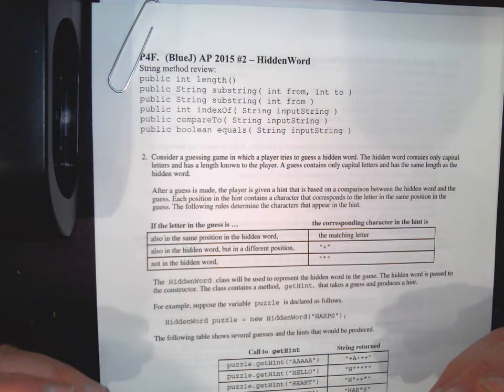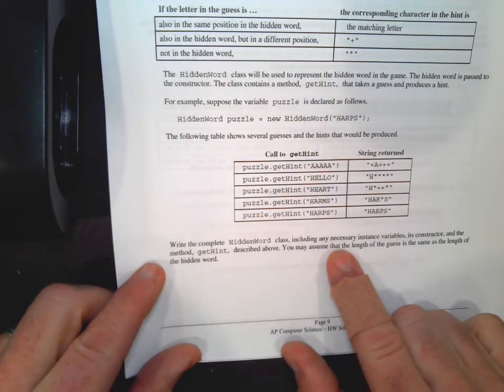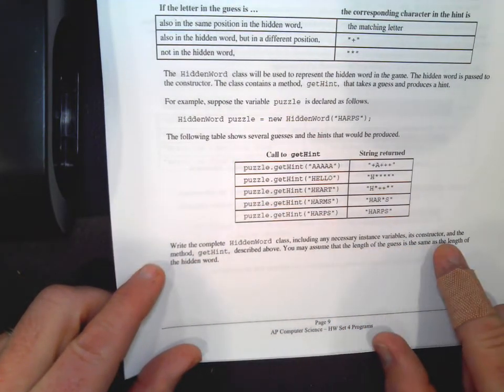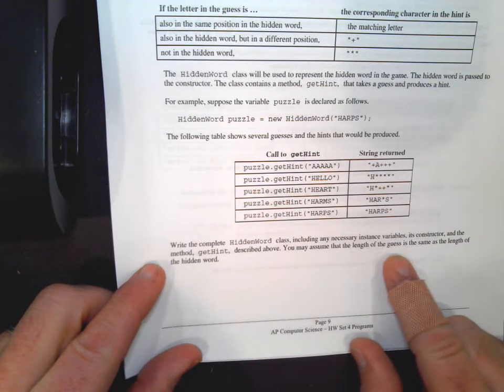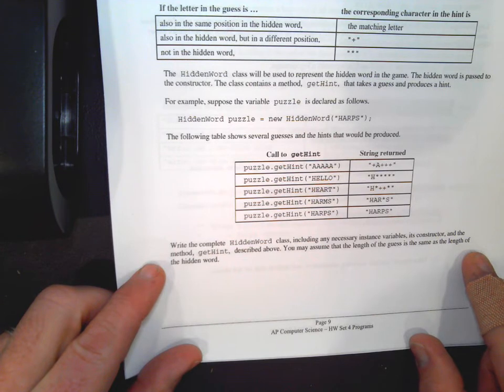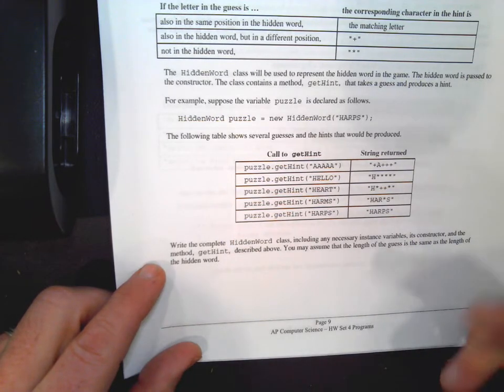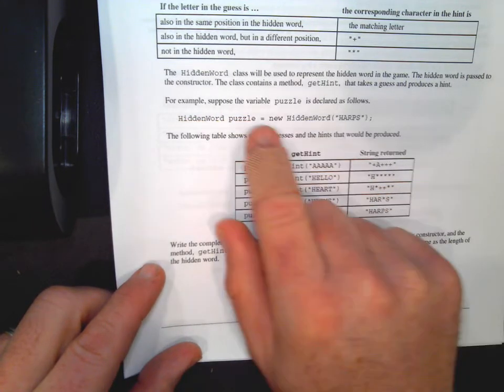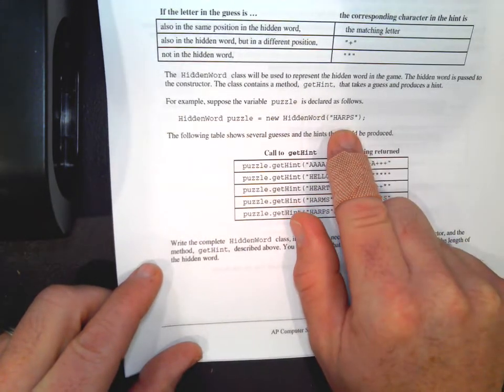Write the complete HiddenWord class. The complete HiddenWord class, including any necessary instance variables, constructor, and the method getHint described above. You may assume that the length of the guess is the same as the length of the hidden word. Now, we don't have to put a toString in there if they don't tell us. We don't have to do both constructors, zero-arg and multi-arg. So I think the constructor, they showed an example of being used here, takes a string. So we need to write the whole class.